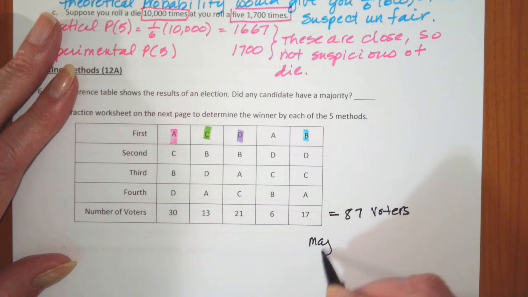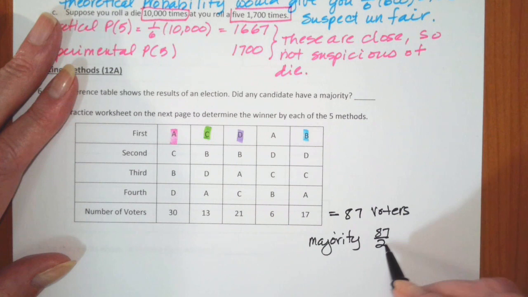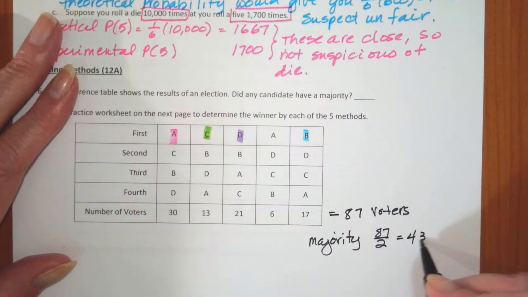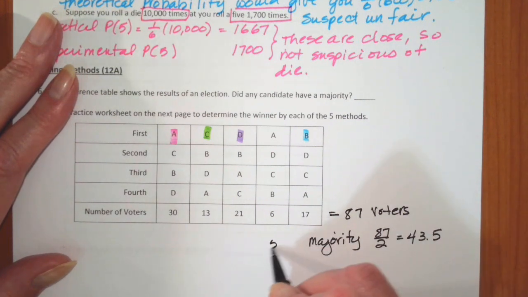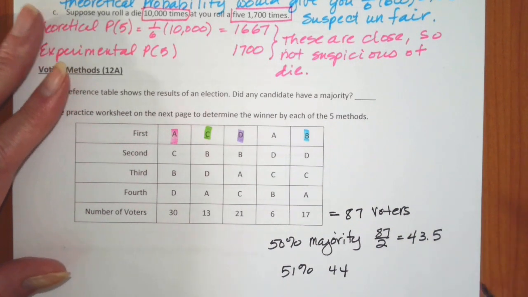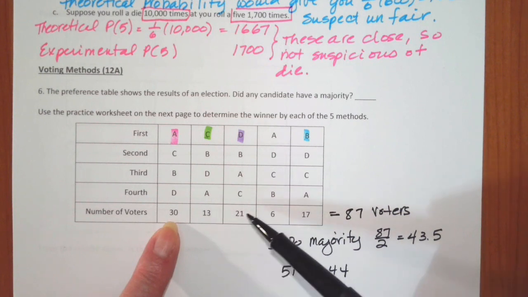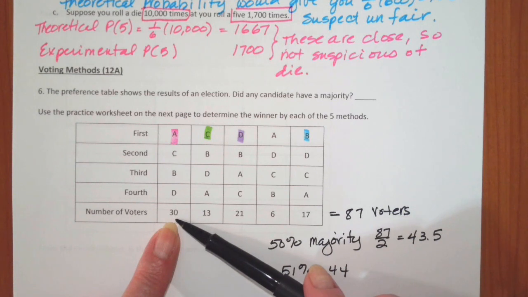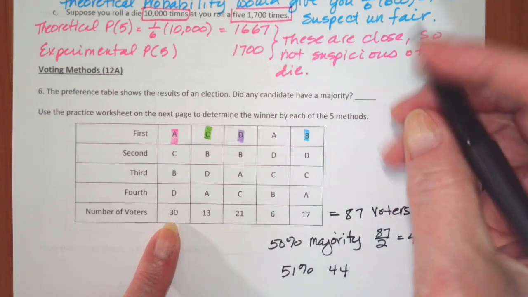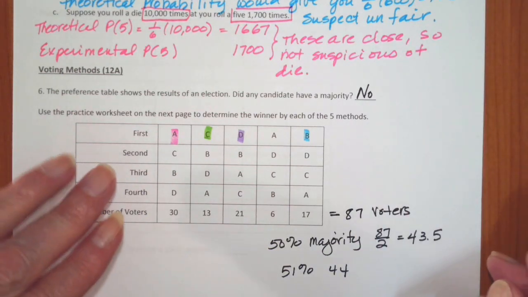So a majority, I'm going to take 87 divided by 2, which gives me 43.5. That's 50%. So 51%, I'll have to round that up to 44. So let's see if any of them got 44 first place. 30, 12, 21, whoops, and A got 6, so 36 and 17. So none of them got a majority. So they're going to have to go to some kind of runoff.